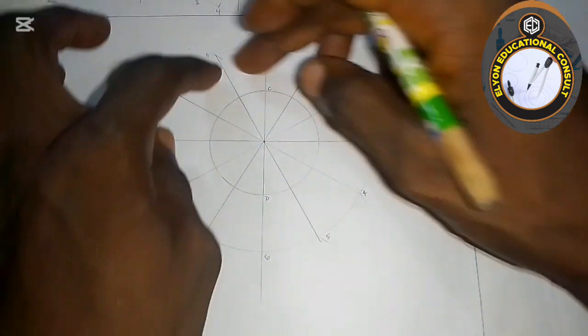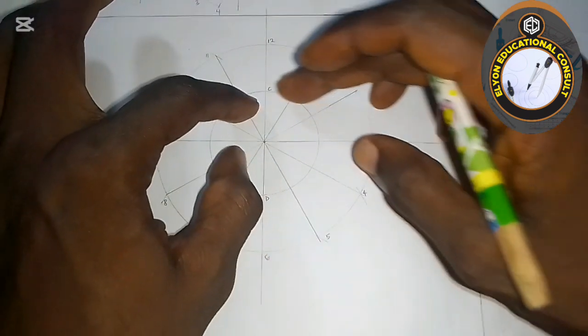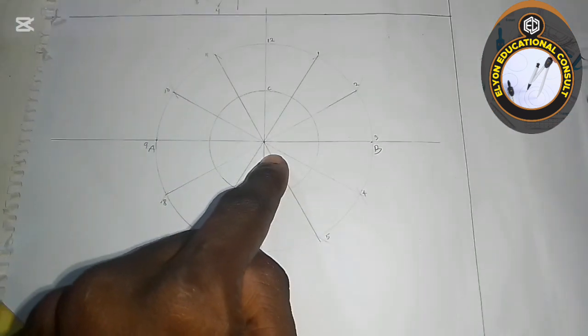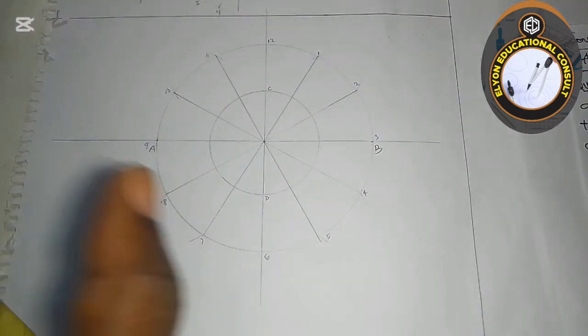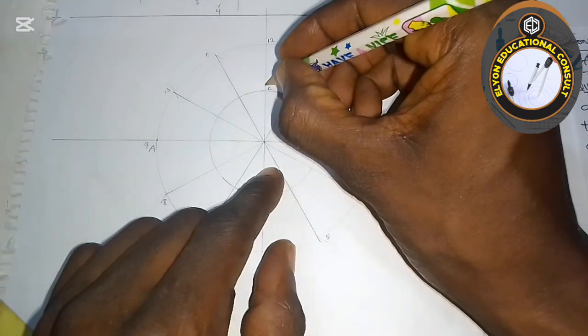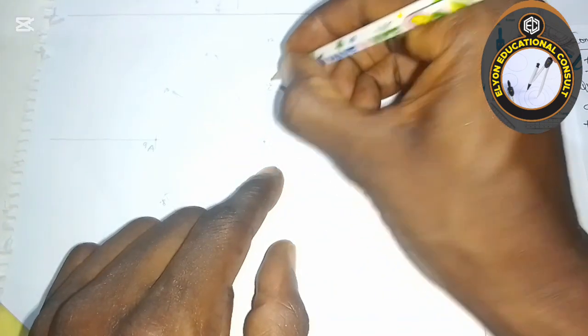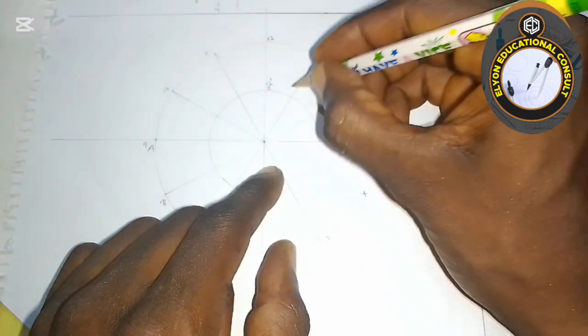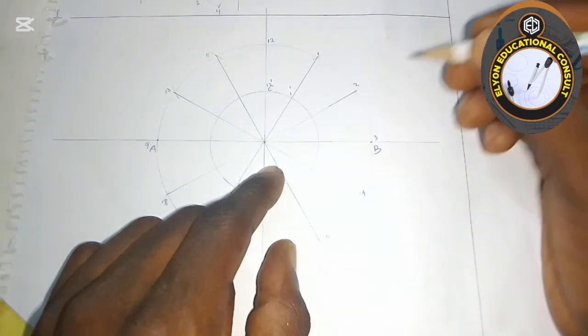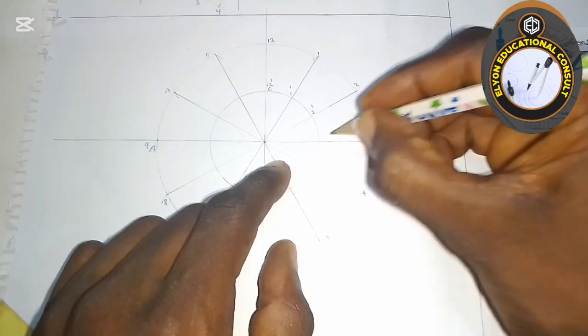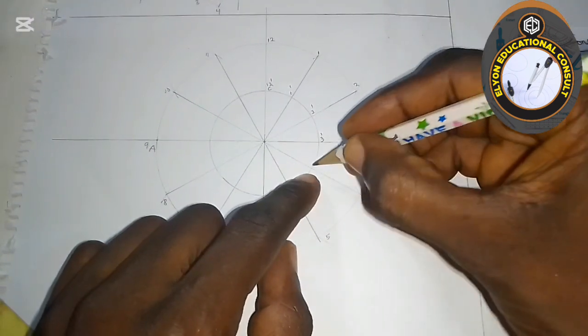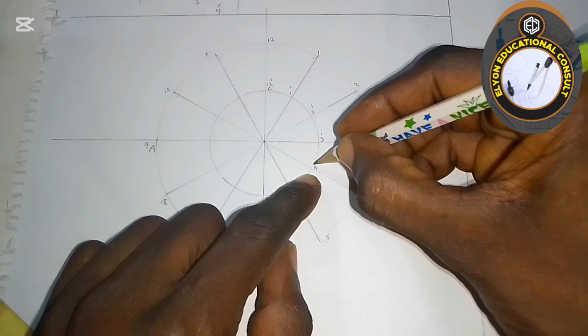All right, so you can see this circle has been divided into 12. So in the process of dividing the bigger circle into 12, you can see the smaller circle as well has also been divided into 12. So we can call this, let's give this now 12 prime. We can call this 1 prime. Let's give this 2 prime, 3 prime. You can use any identification of your choice.